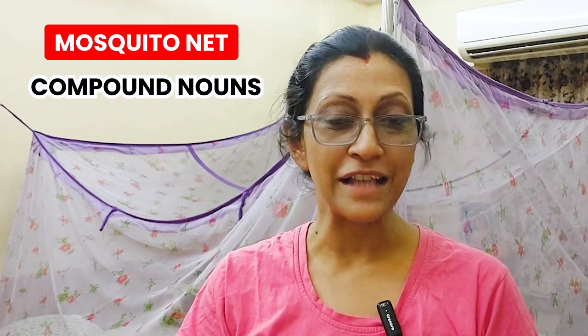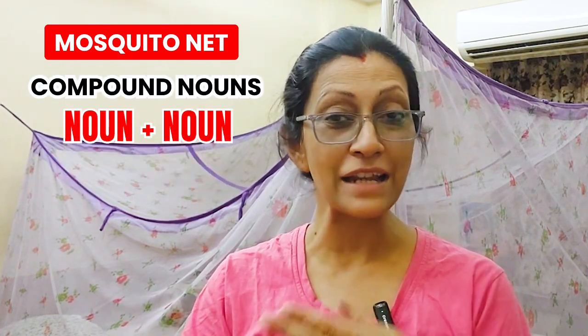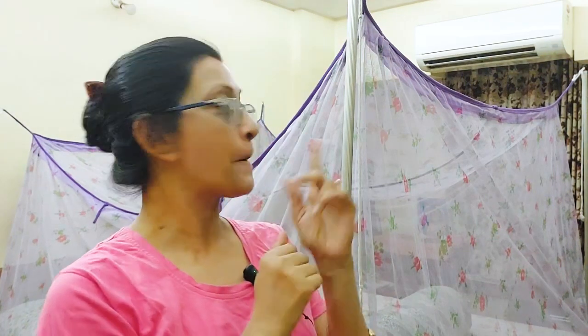The word mosquito net is a compound noun. Yes, it is made with a noun and another noun, that is mosquito and net. Both belong to the category of noun and they are compound nouns. Now, let me give you a glimpse. As you can see, my mosquito net is all done. I am all set for my good night's sleep.